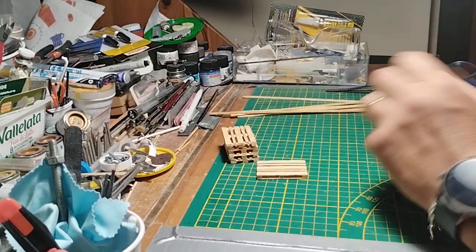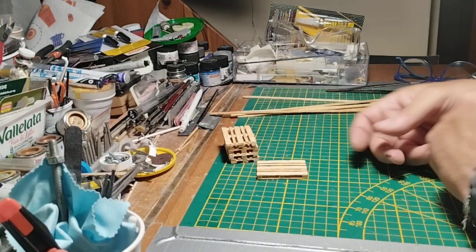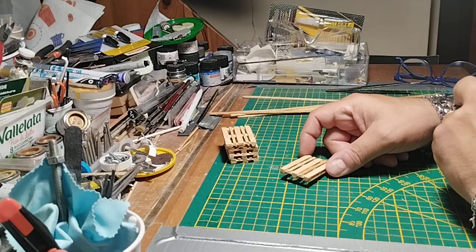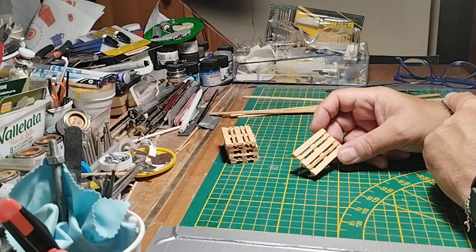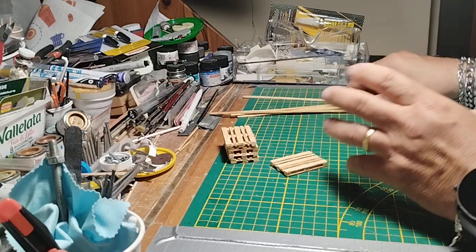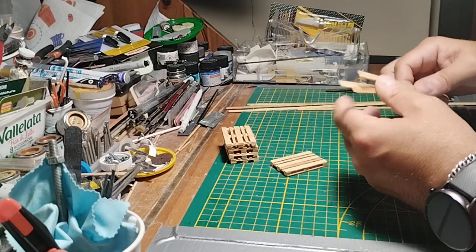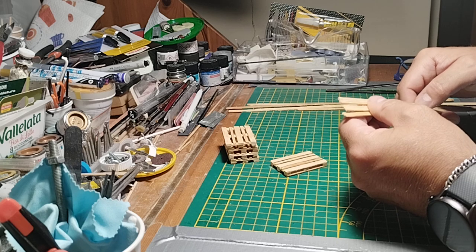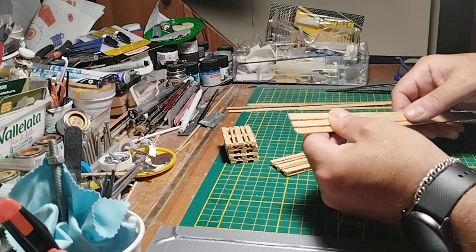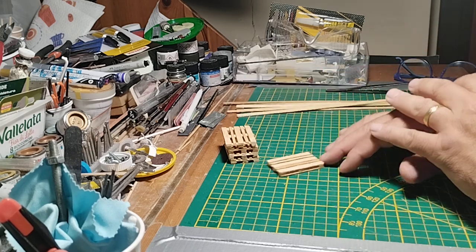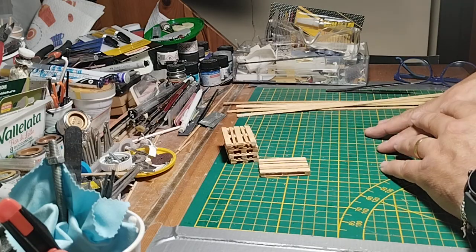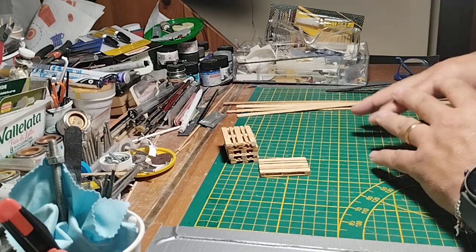So it's nonsense to pay for something already done when you can do it on your own with a little bit of fantasy. And indeed, when you work with 1 millimeter thickness wood strips, it allows you to work between 1/24 and 1/18, and maybe also 1/12, to have an idea.